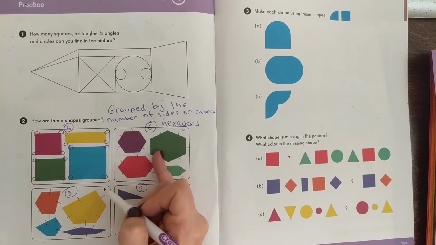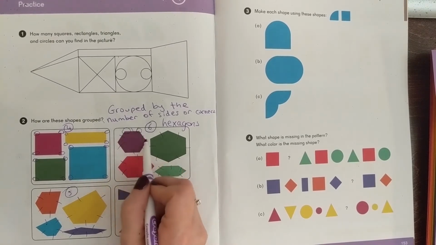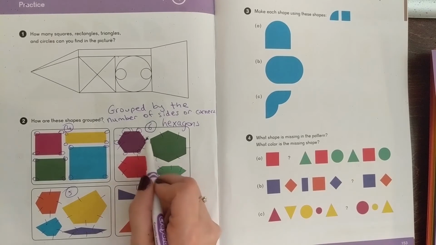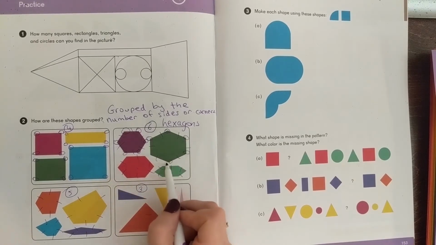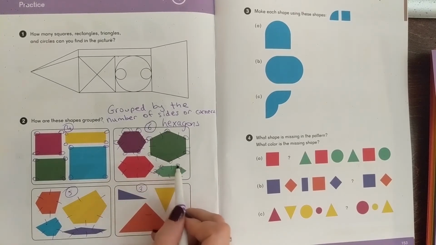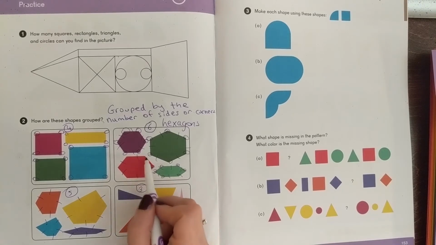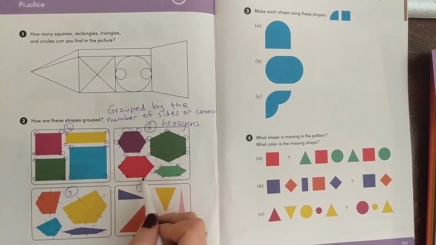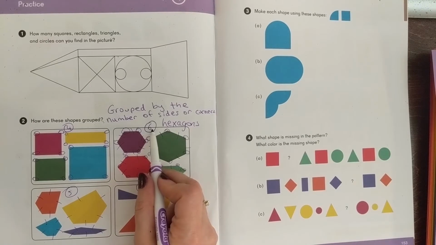Let's check the corners for our hexagons. 1, 2, 3, 4, 5, 6. 6 corners and 6 sides.